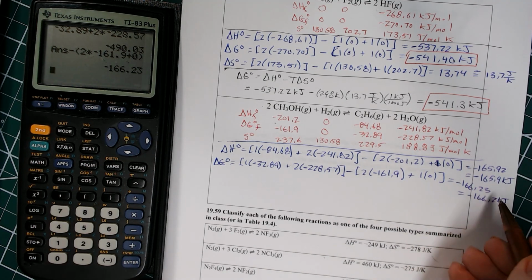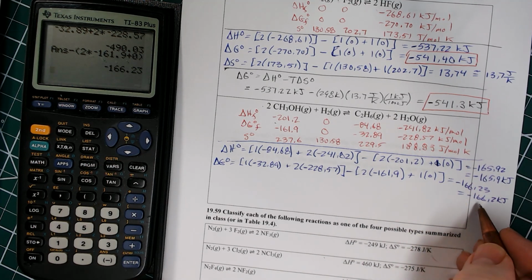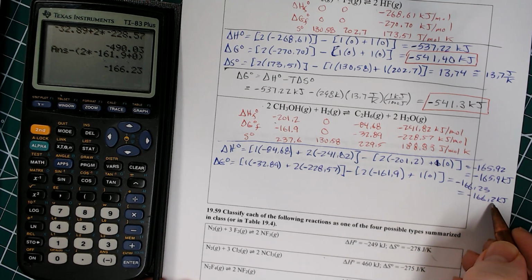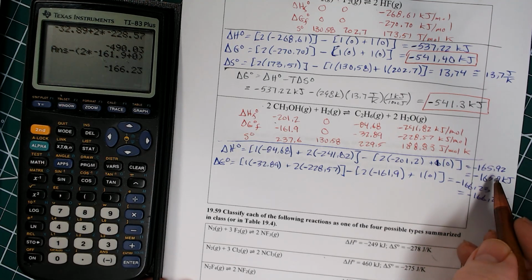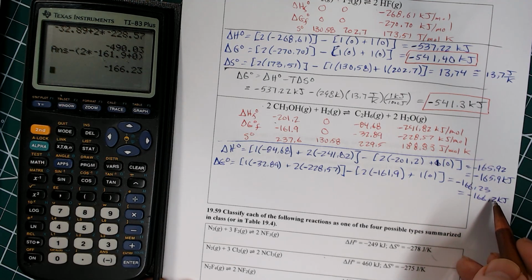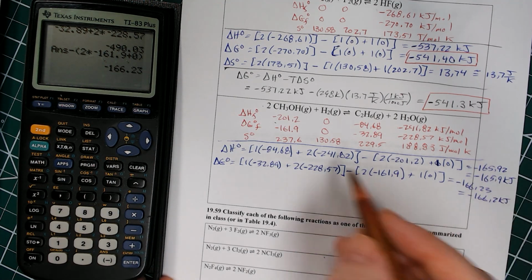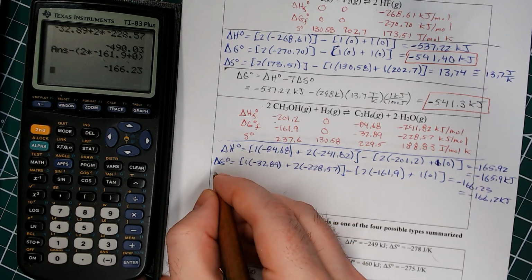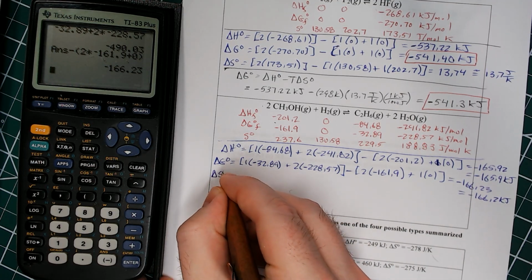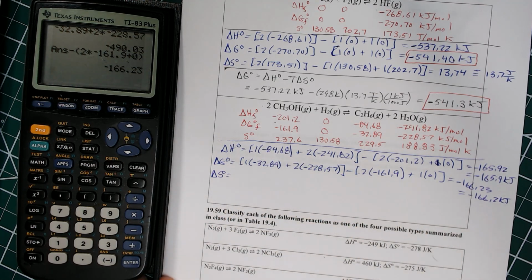All right, so here we calculated negative 166.2 kilojoules as the Gibbs free energy. You'll often see for a lot of reactions that the change in enthalpy and the change in Gibbs free energy are comparable. They're not the same, but they are comparable. So they are often relatively close to each other. So now let's calculate delta S. Again, I'm going to turn off my mic.